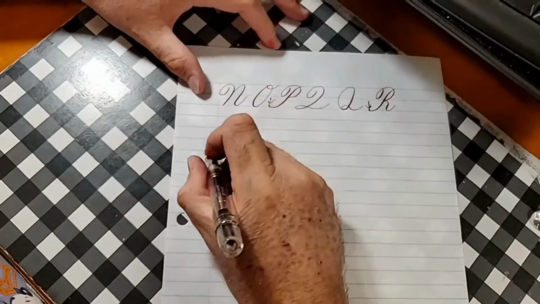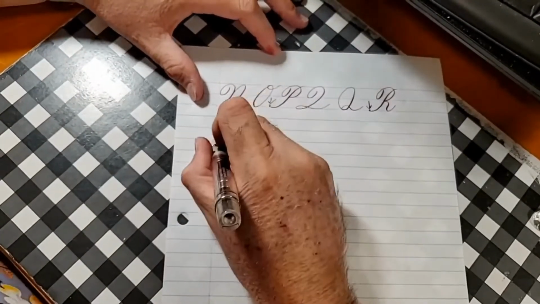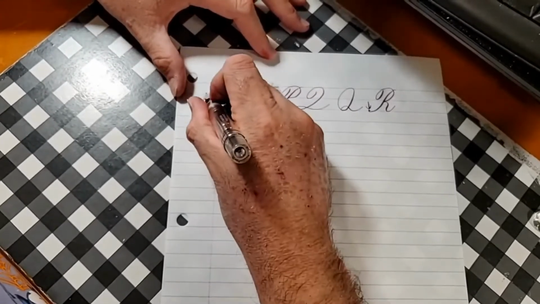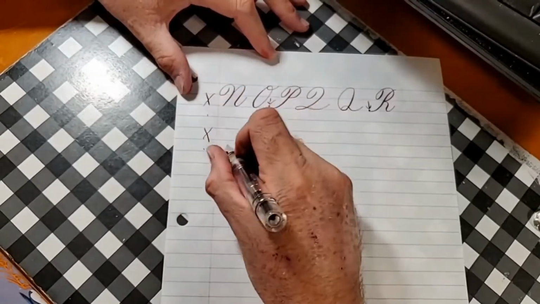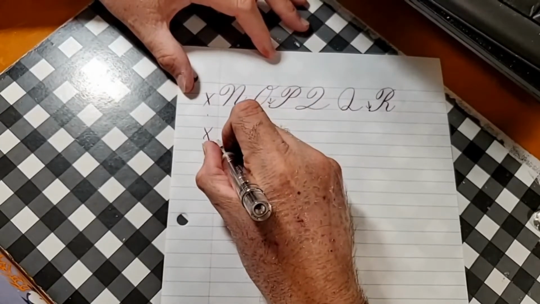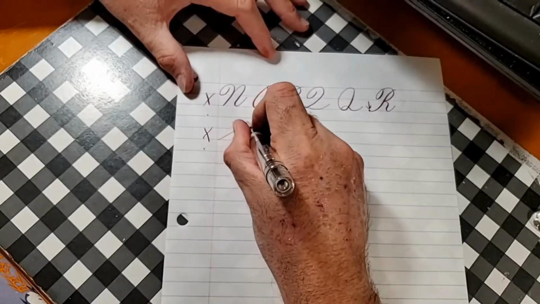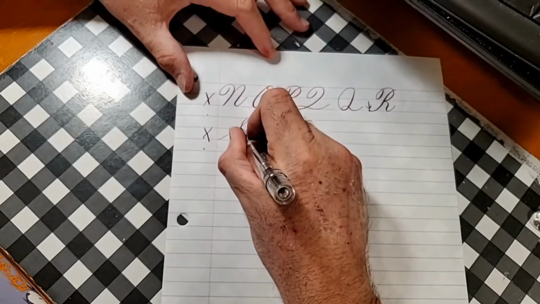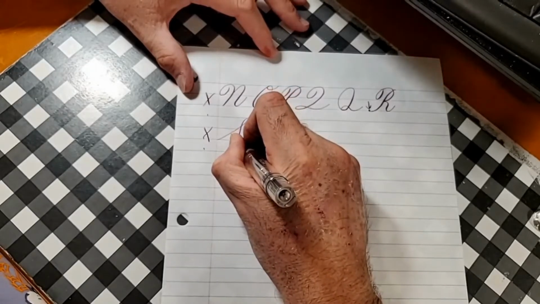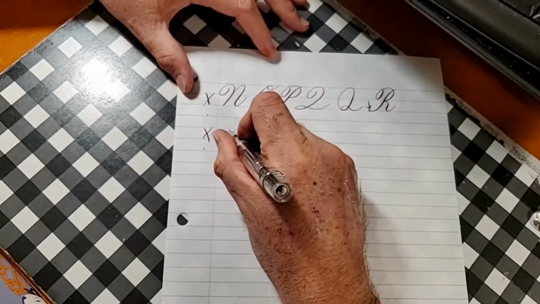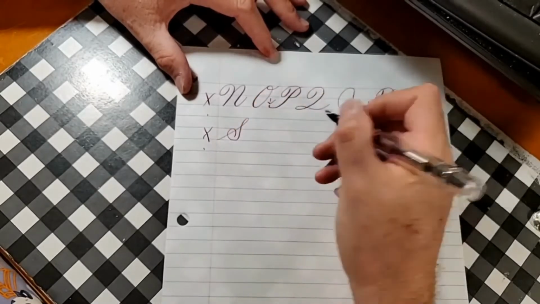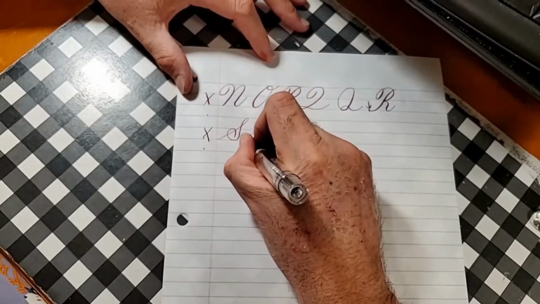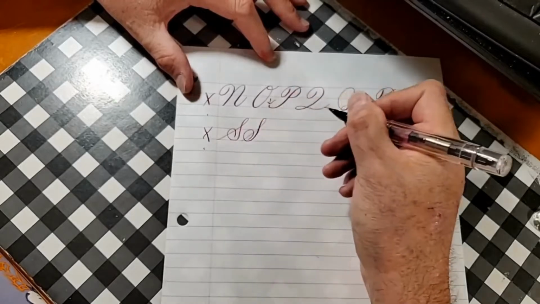The S is kind of a wiggly, spirally line. So we're going to take a straight line and we're going to go up. And right in here about at the top we're going to curve around, come straight down, and then start curving. And we're going to make a little spiral.